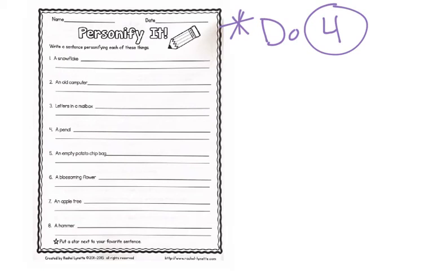The directions say, write a sentence personifying each of these things. A snowflake, an old computer, letters in a mailbox, a pencil, an empty potato chip bag, a blossoming flower, an apple tree, or a hammer.